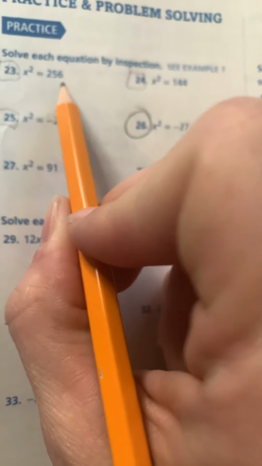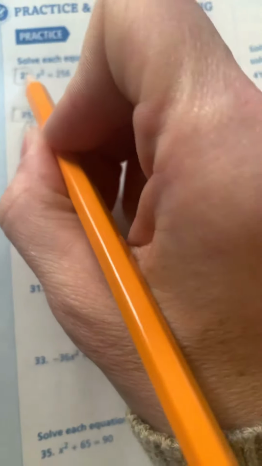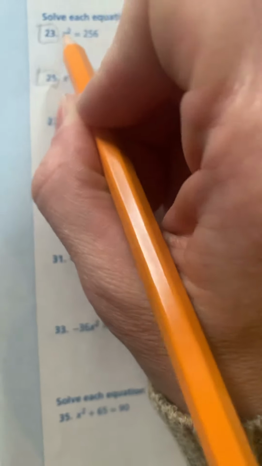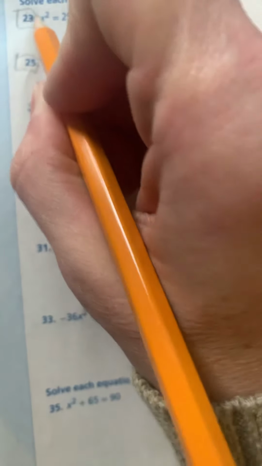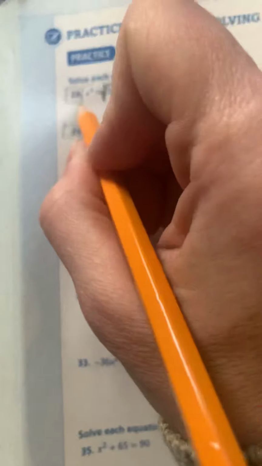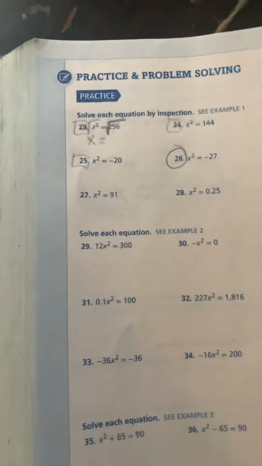X squared equals 256. So that means that whatever x is, it's the square root of this number, because to undo a square, we use a square root. So the square root of x squared is x. The square root of 256 is 16.